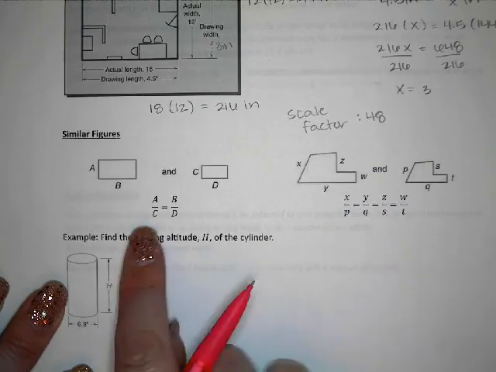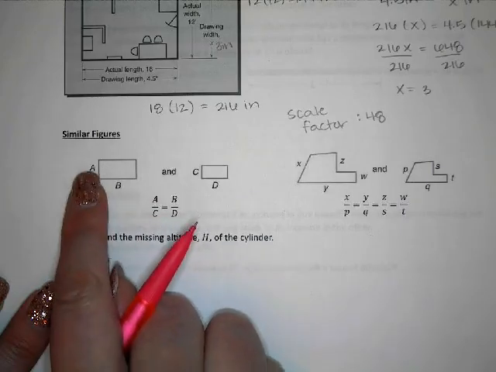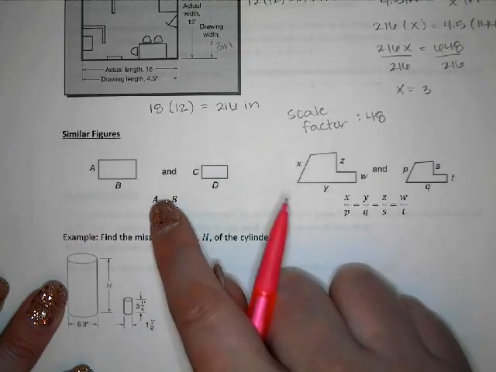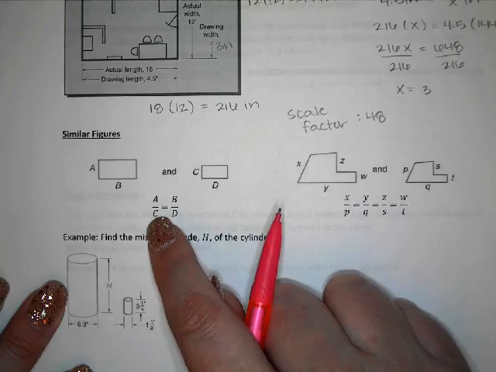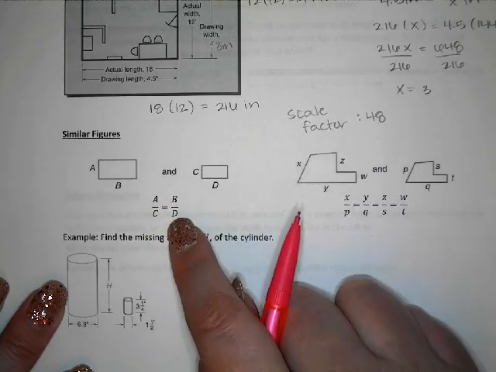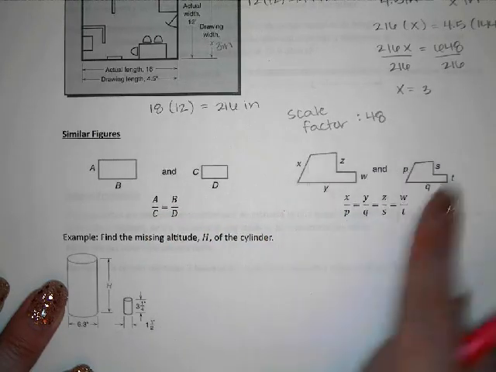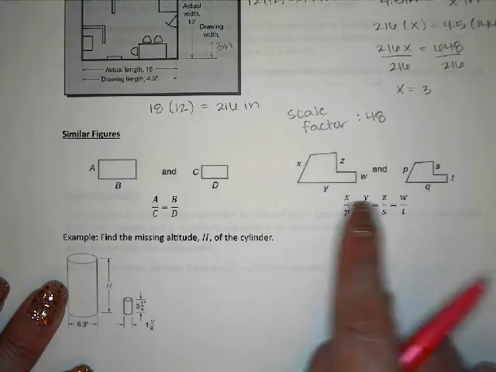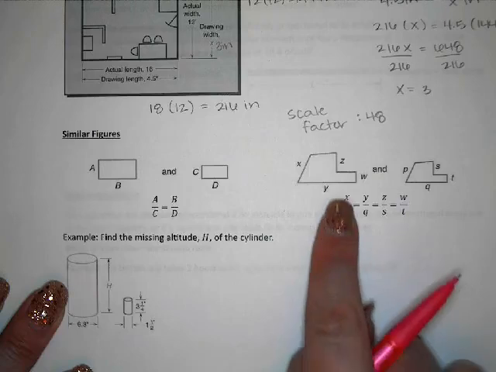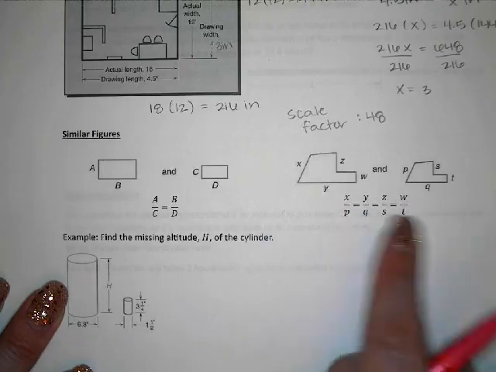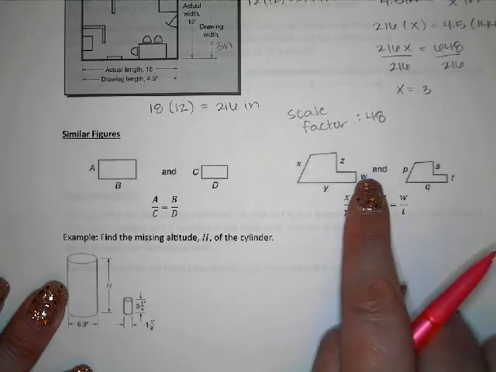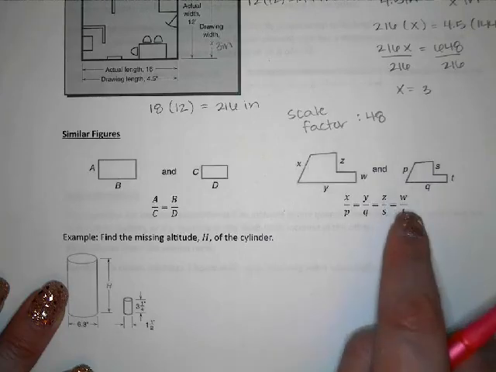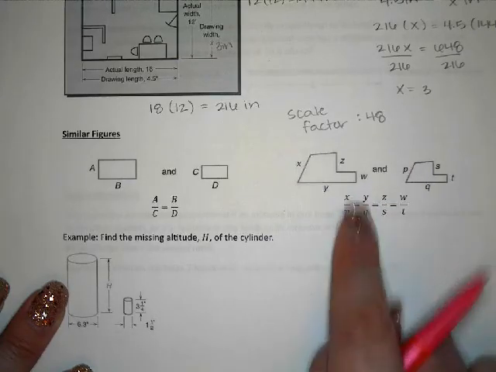So here, if we were comparing the width to the length, you can see we're comparing the bigger width with the smaller width, the bigger length with the smaller length. Over here, we have 4 sides that are different, and so we're comparing all of those. They've got the bigger shape in the top of the ratio and the smaller shape in the bottom. But they're comparing, like, W is compared to T, X is compared to P, and so on.